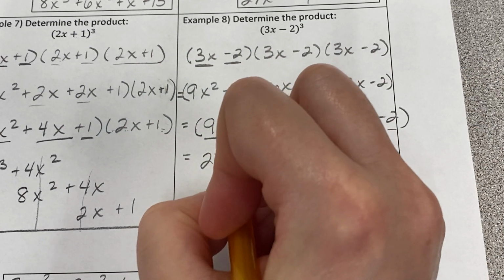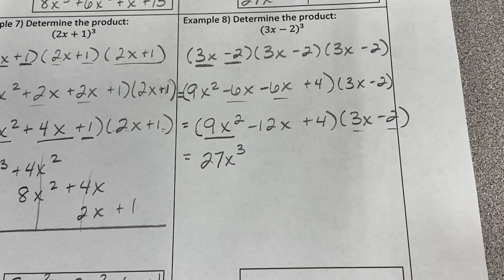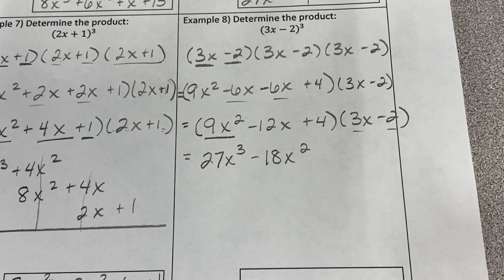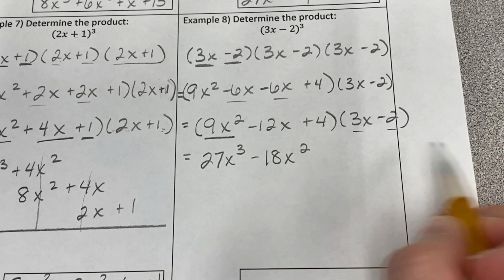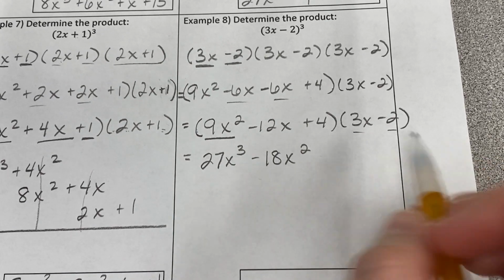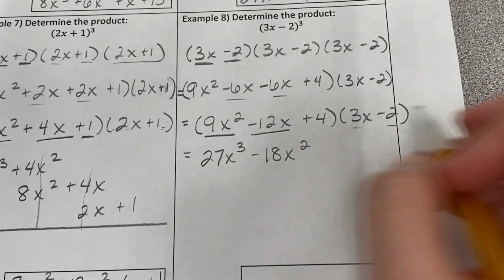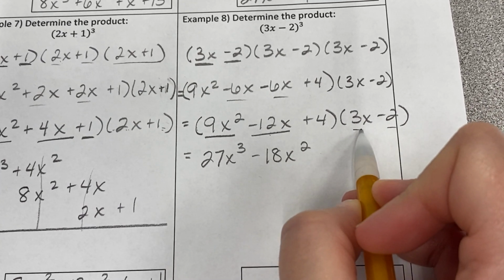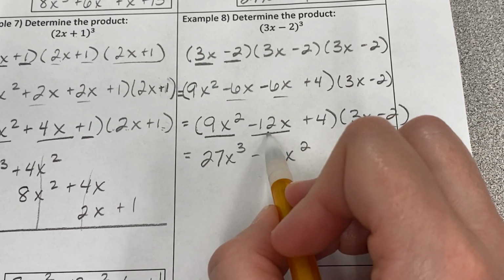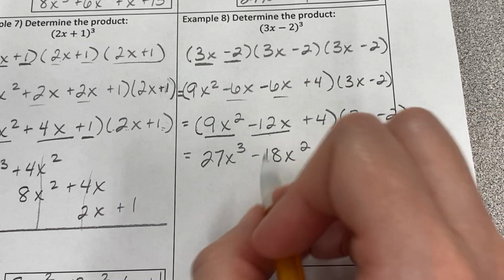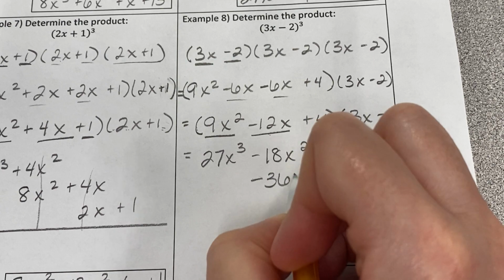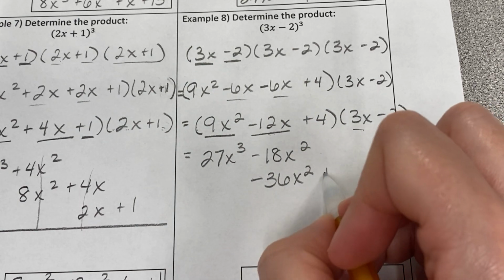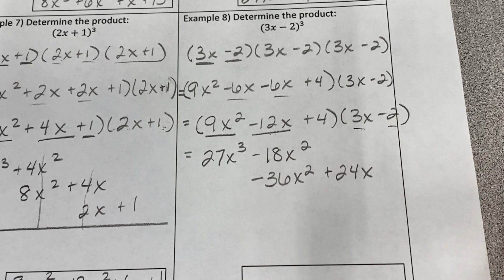So 27x to the third minus 18x squared. Now I'm writing too big. There's no way I'm going to fit 6 terms across. I do almost have to go vertically because of how big I write. Now I'm going to distribute that negative 12x, let me start that over, negative 12x times 3x. Negative 36x squared, negative 12x times negative 2 is positive 24x.